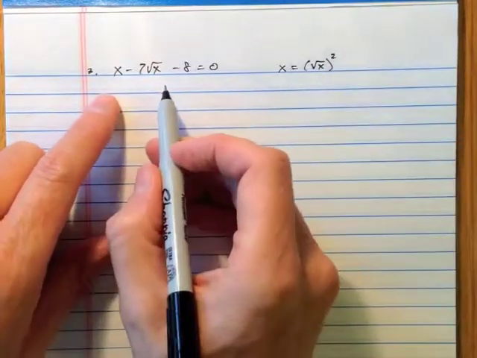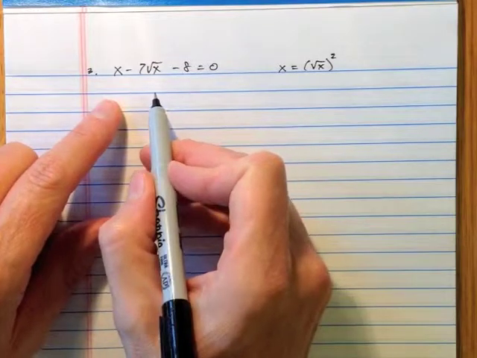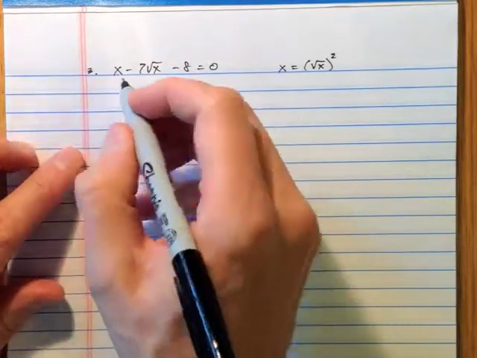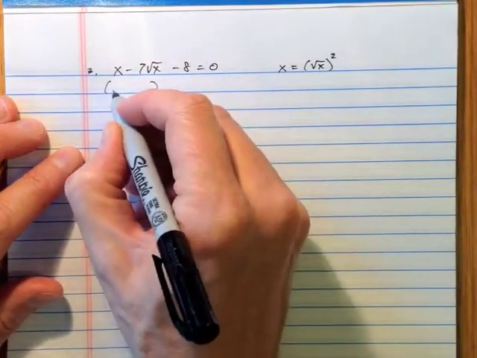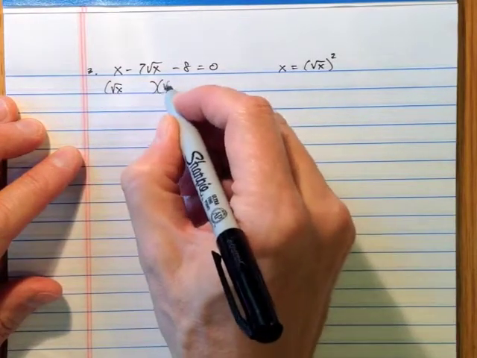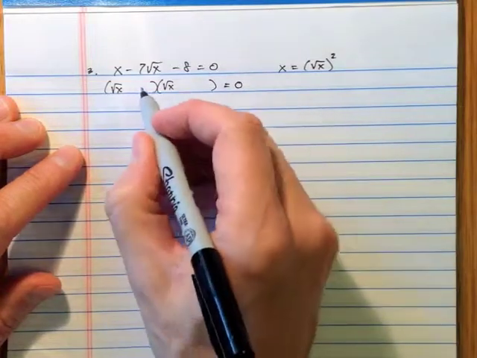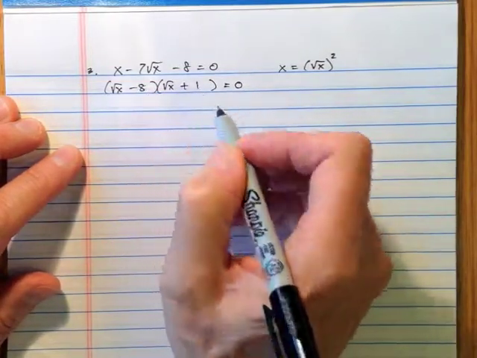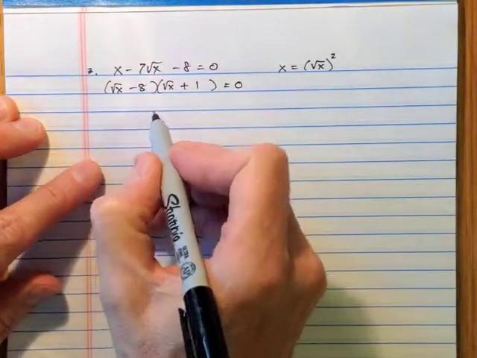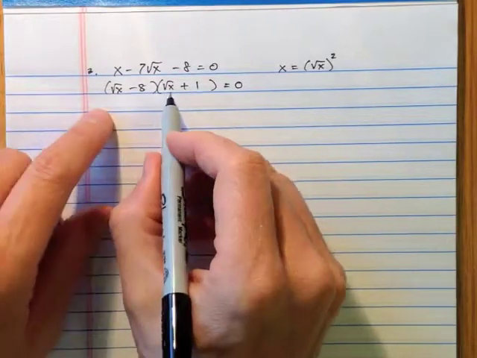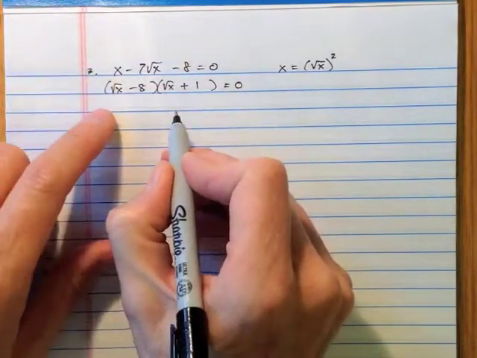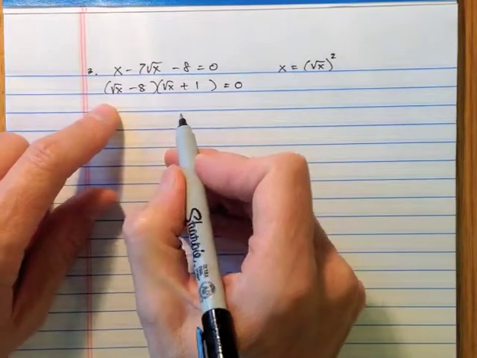So this is like a quadratic equation. It's like example 1, except that the x has been replaced by radical x. So I think I can factor it like this, with radical x's here and here, instead of x's. But it's still -8 plus 1. So here I've got the product of these two numbers. And you can FOIL this out and double check. This does equal that, but it does because it's exactly like example 1 again.